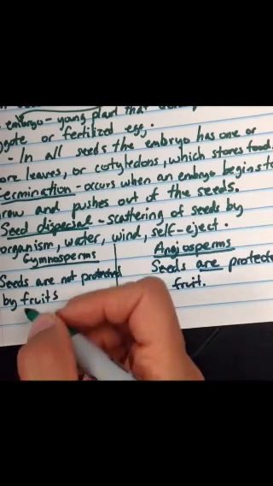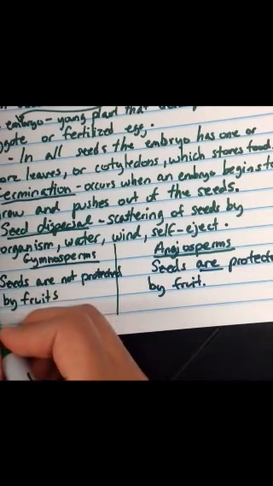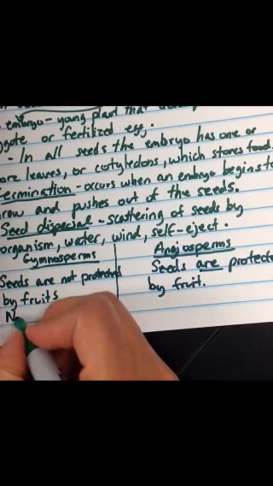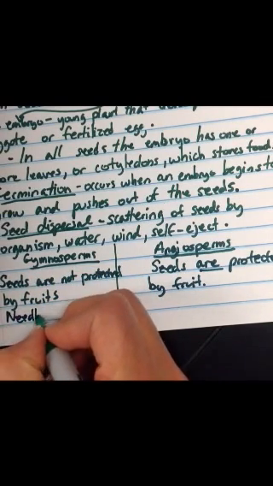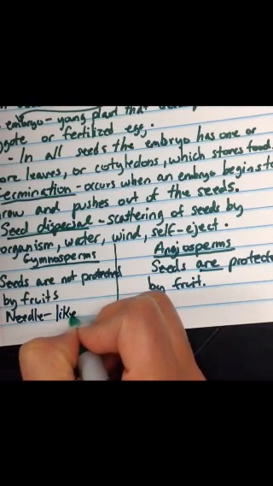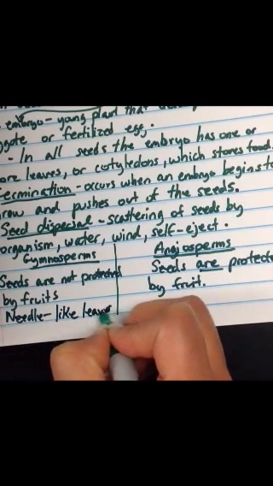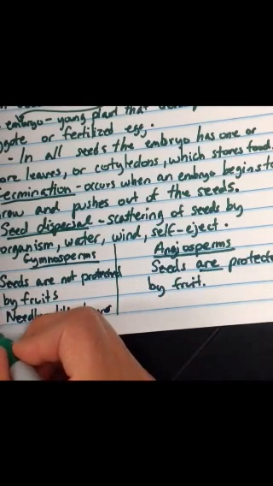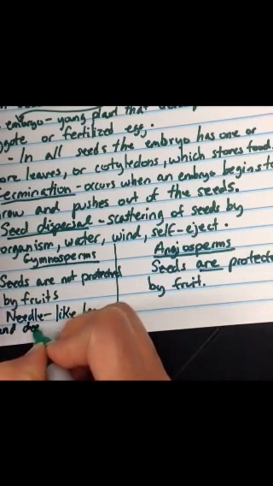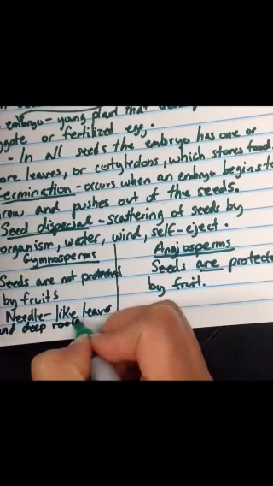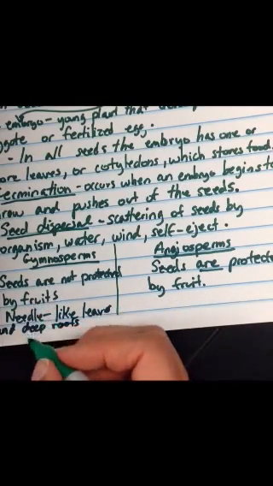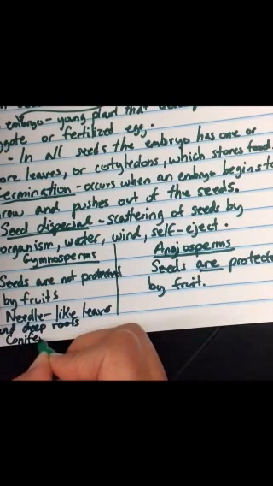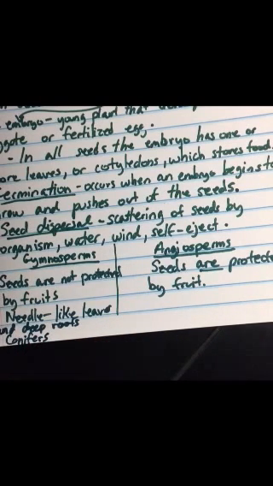A gymnosperm has needles many times, needle-like leaves, and a deep root system. I'll just put in deep roots since I'm running out of room. Your main examples of these are your conifers. There are others, but you are all familiar with conifers, all of your pine trees. That's a good example.